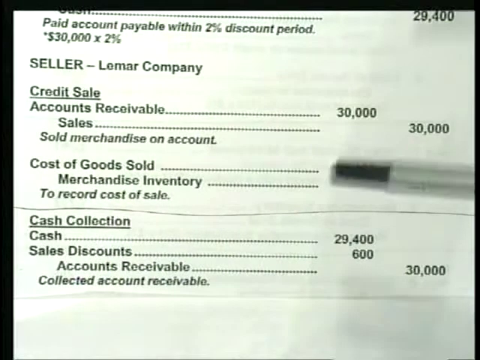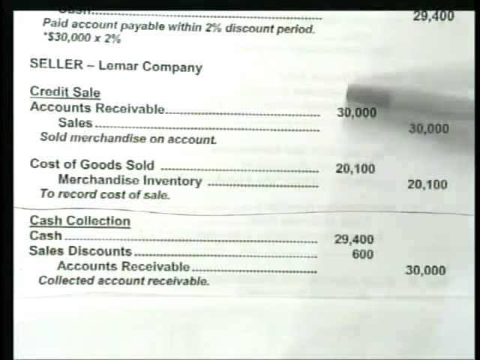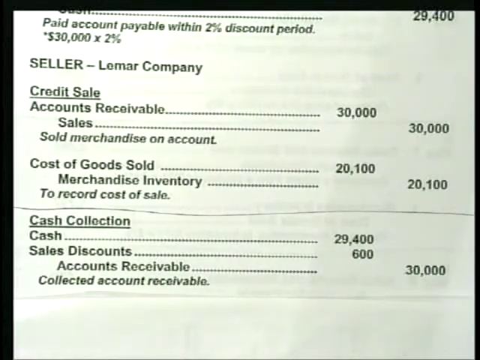This is for the date that they sell it. Okay? There's two entries. And then below is the cash collection when Fortuna pays Lemur Company.